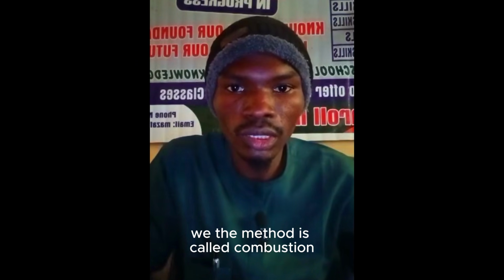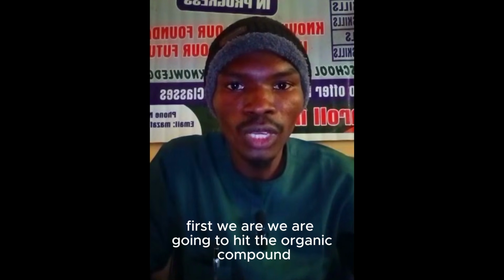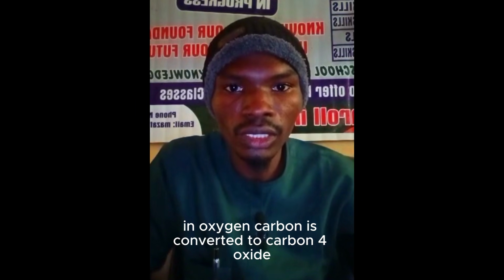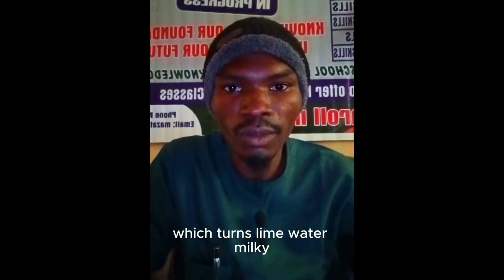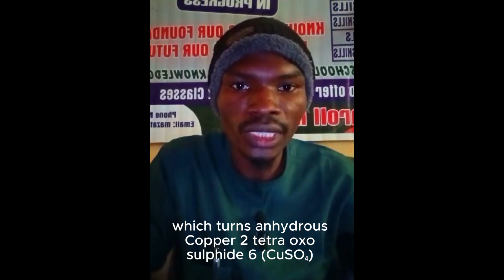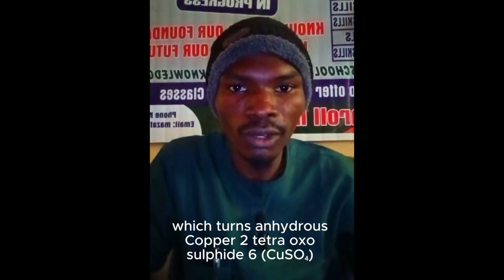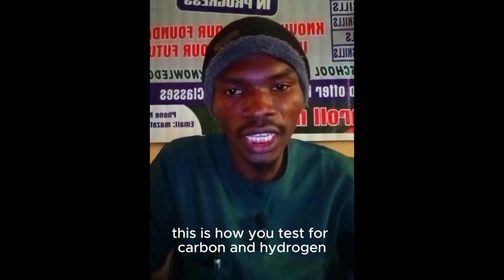The method is called combustion. And how do we do that? First, we are going to heat the organic compound in oxygen. Carbon is converted to carbon(IV) oxide, which turns limewater milky, while hydrogen is converted to water, which turns anhydrous copper(II) tetraoxosulfate(VI) from white to blue. This is how you test for carbon and hydrogen.